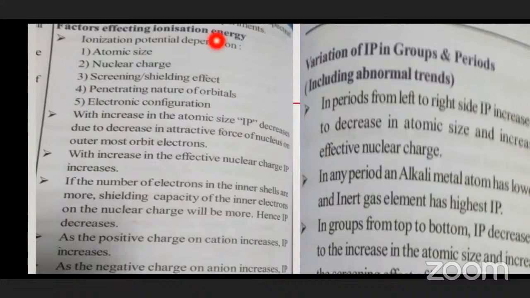If atomic size is more, that means the number of shells is more. If the number of shells is more, we can remove the electrons easily because the nucleus attraction force is less on the valency shell. Where atomic size is more, ionization potential is less.